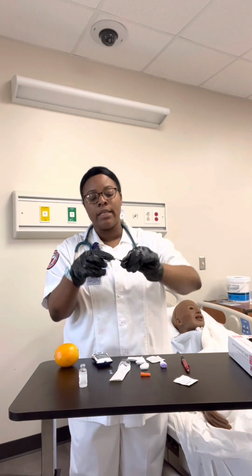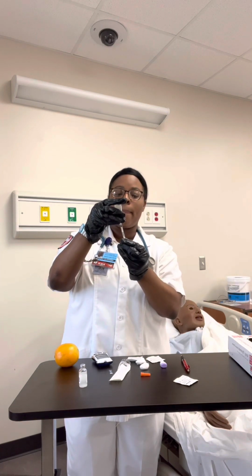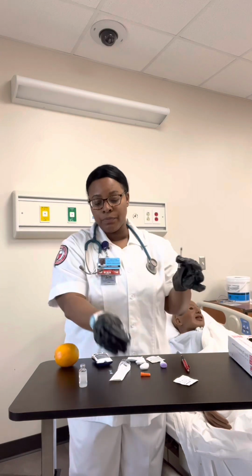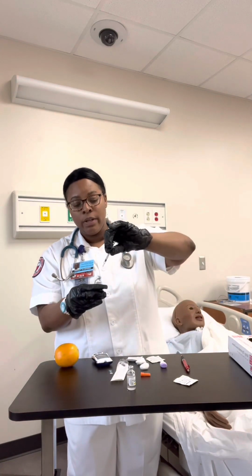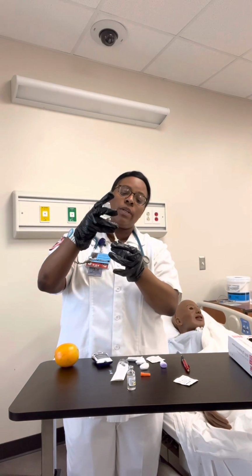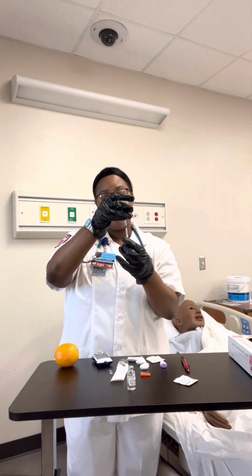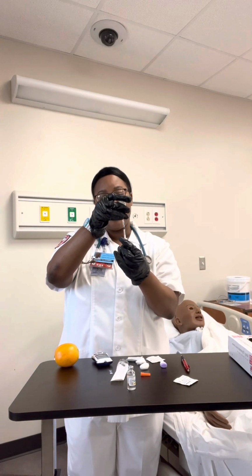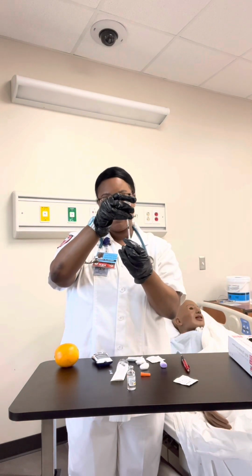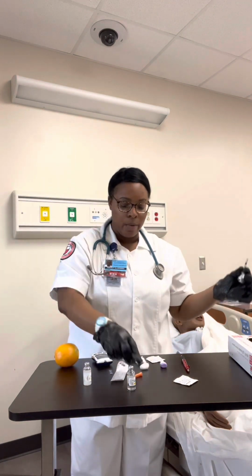Keeping the needle in place, I would immediately withdraw 6 units of insulin. Then remove the needle and inject the needle into the NPH and withdraw 16 units of NPH for a total of 22 units. Making sure there's no air bubbles. Then I will scoop the lid back onto the syringe.